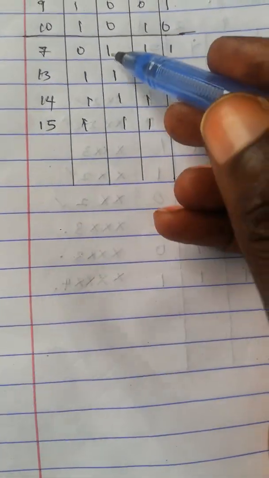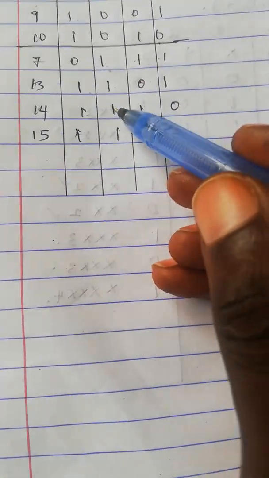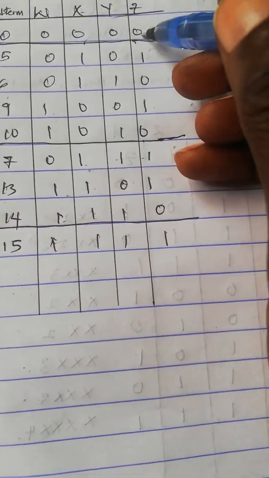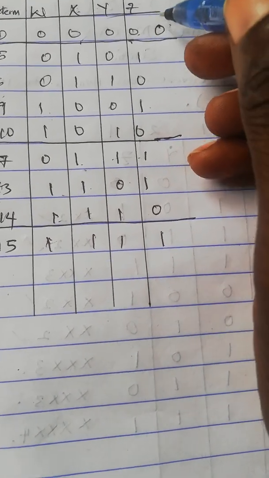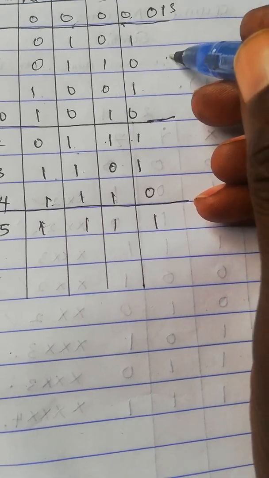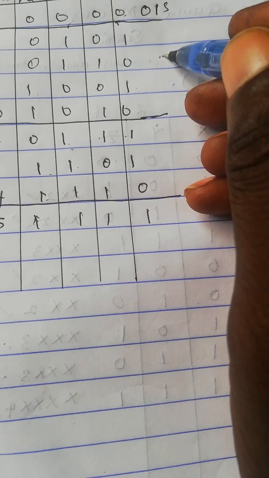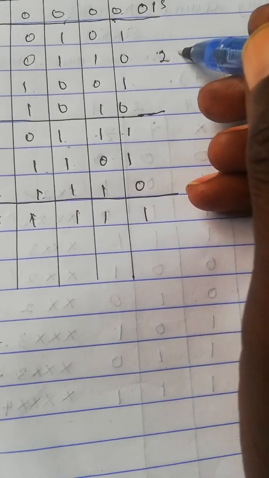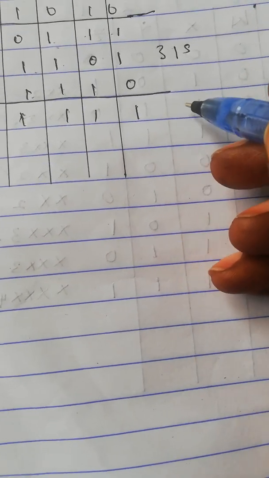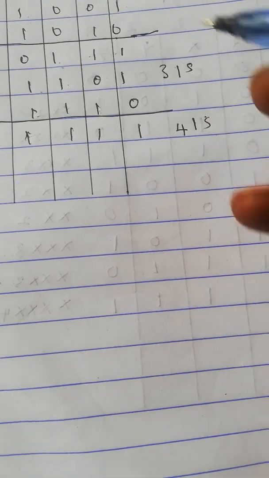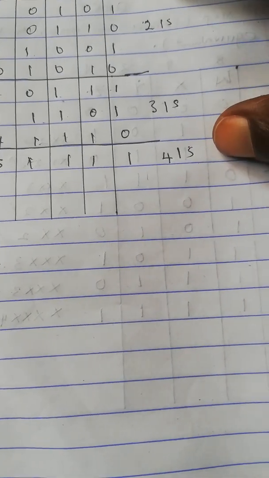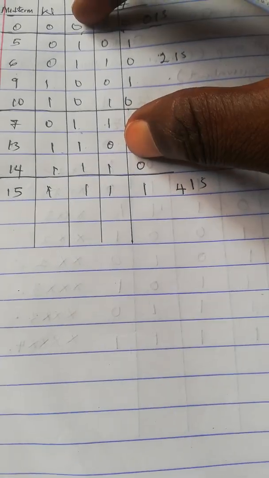For the next one, how many 1s do we have here? 1, 2, 3. Line it again. Now how many 1s do we have here? There's none, just 0 of 1s. Here we have two 1s. Here, three 1s. Here, four 1s. You can also draw a line from here just to separate your answers from your binary table.